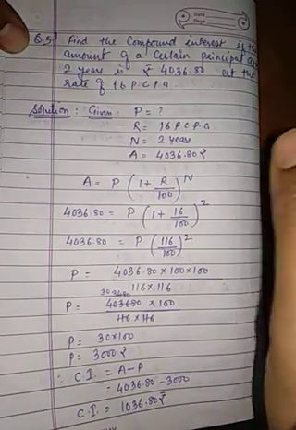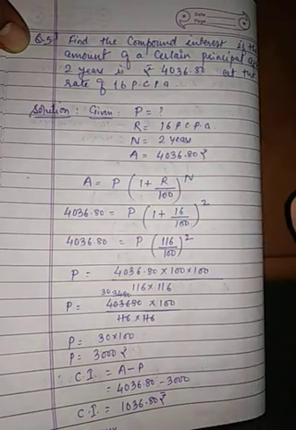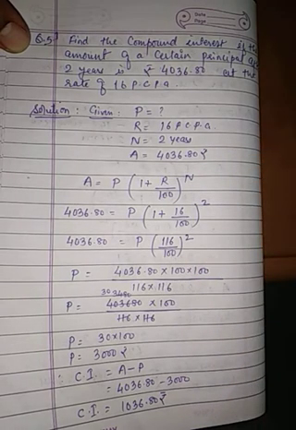Okay. So students, today we have completed 5 sums of exercise 14.2. You have to complete these 5 sums. Along with this, you have to complete the assignments. We will continue this exercise in the next class.